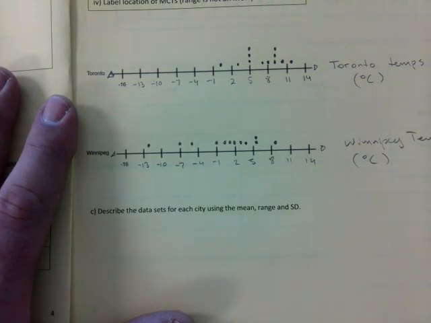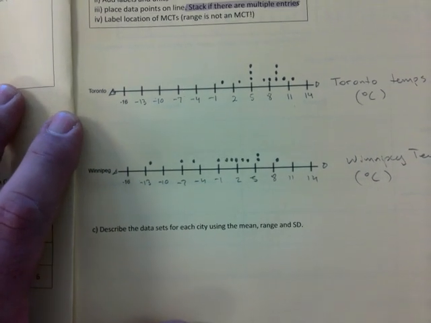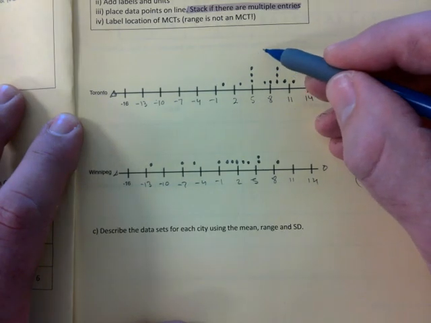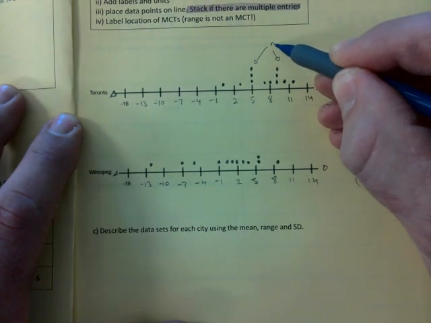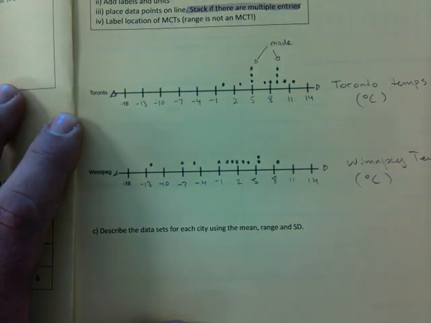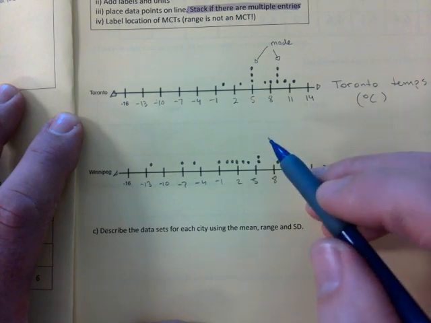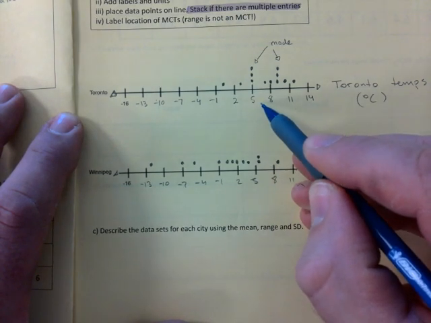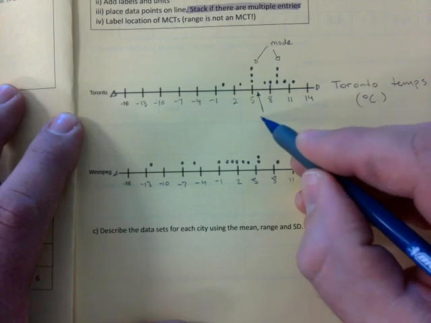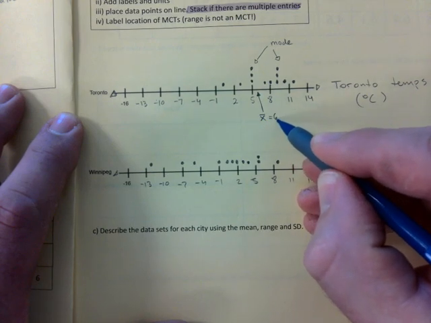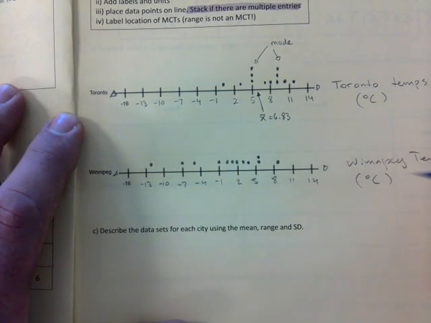We're supposed to label mean, median, and mode. So these two would be the mode, right? The average, I just go by, it's 6.83. Right there is your average, which is 6.83.